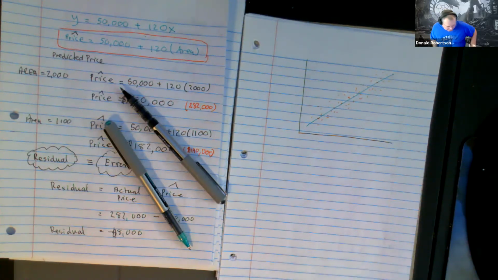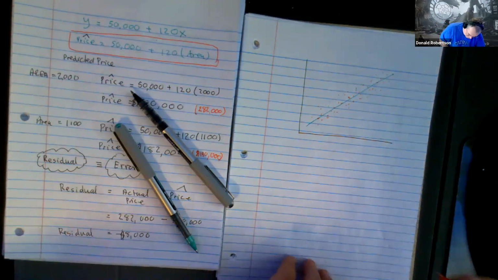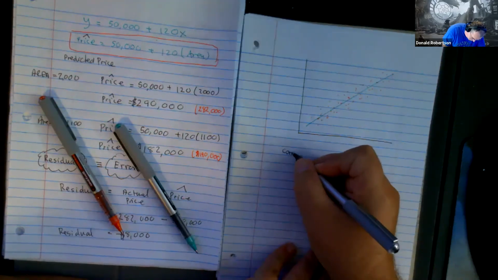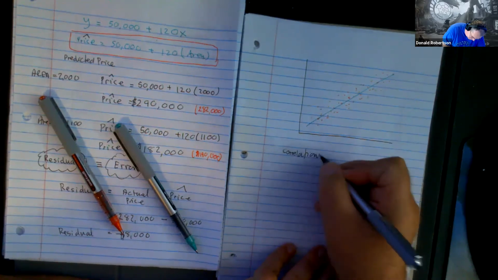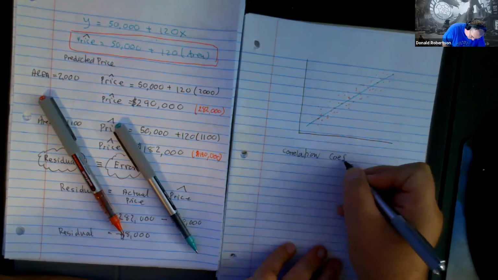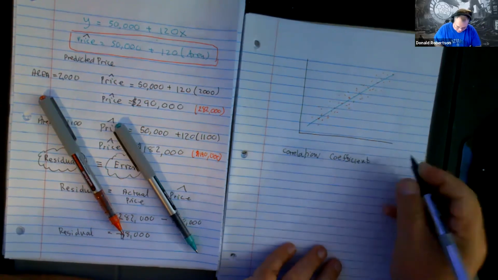There is a better way of deciding how good the data is, and it's called the correlation coefficient. It typically uses the letter R.